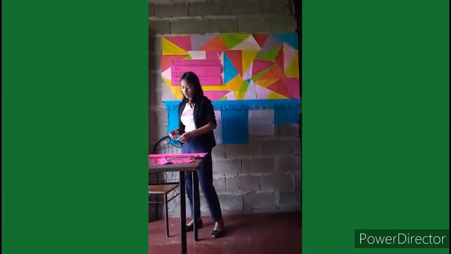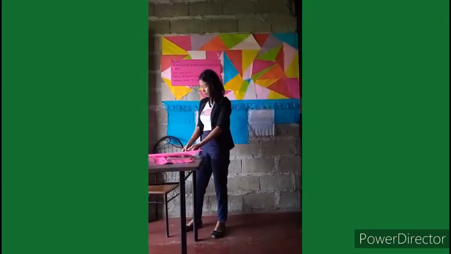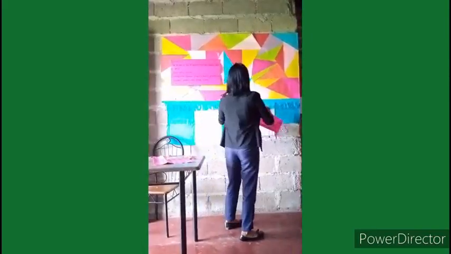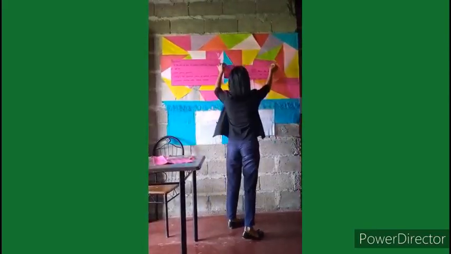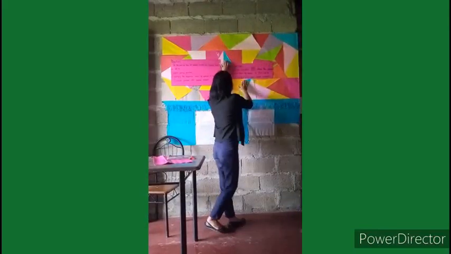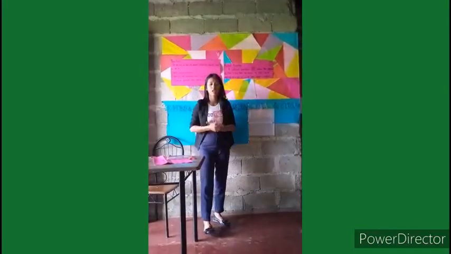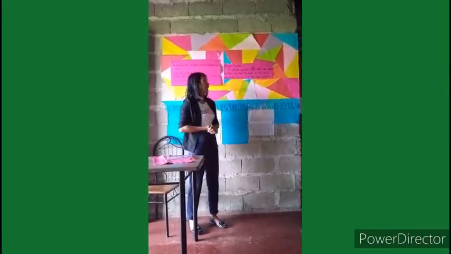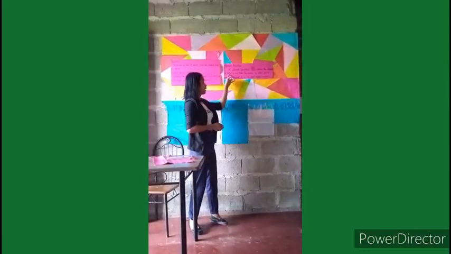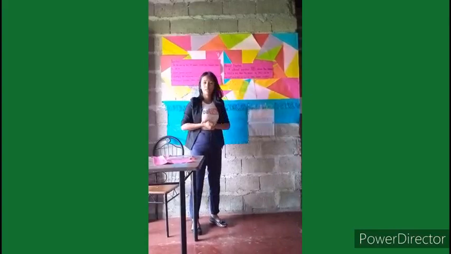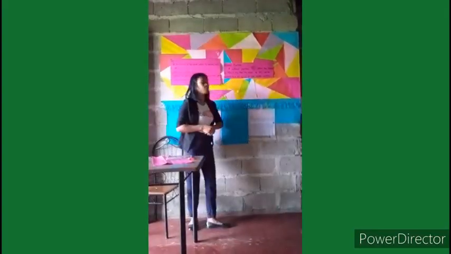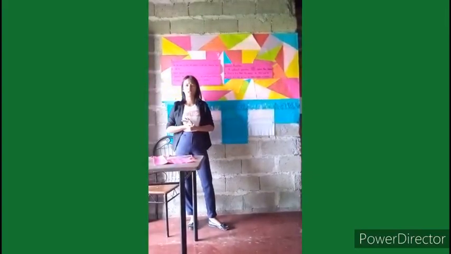What is partial fraction? Anyone have an idea about partial fraction? Very good. A partial fraction is a rational function N(x) over D(x) where the degree of N(x) is less than the degree of D(x), and it can be expressed as a sum of two or more simple fractions.